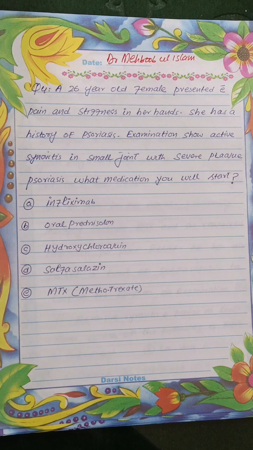Infliximab. Yes, it can be used, but this is not the first line treatment. Oral prednisolone. This should be avoided because it will exacerbate or cause pustular psoriasis. Hydroxychloroquine will also exacerbate the skin changes. Sulfasalazine. Sulfasalazine will help the arthritis component, but it will not improve the skin component. Methotrexate. Yes, it will help both the skin condition and also improve the arthritis component. So option E is the correct answer.